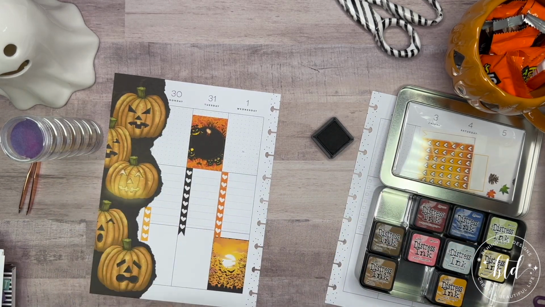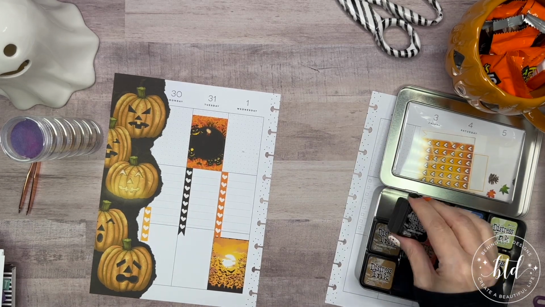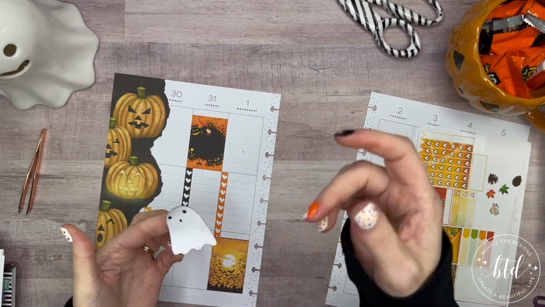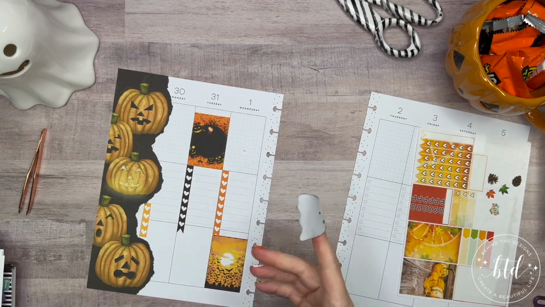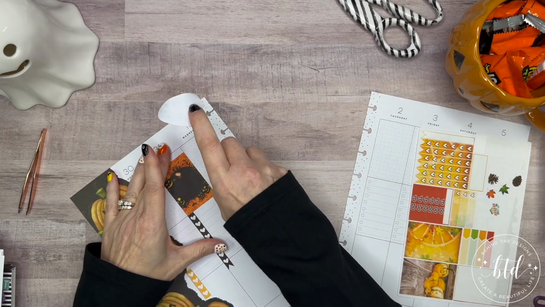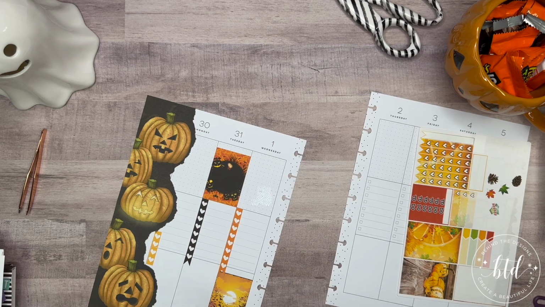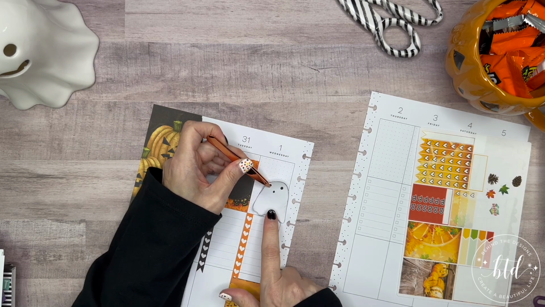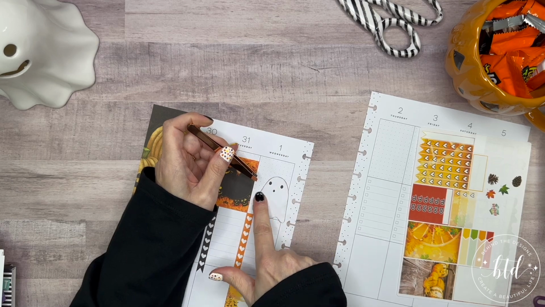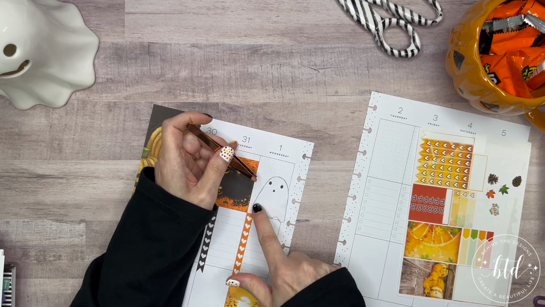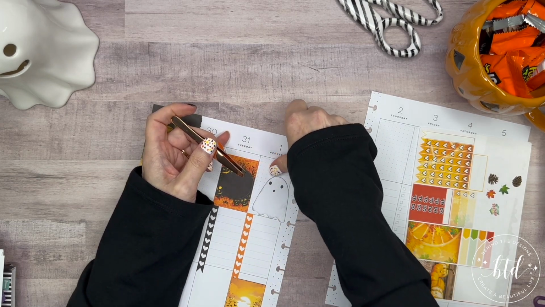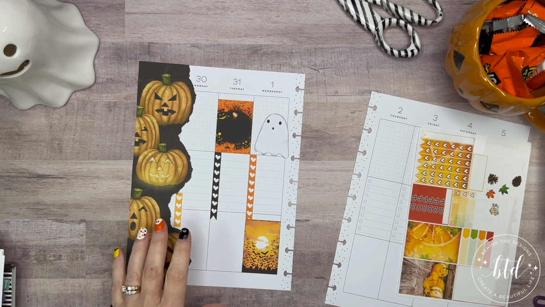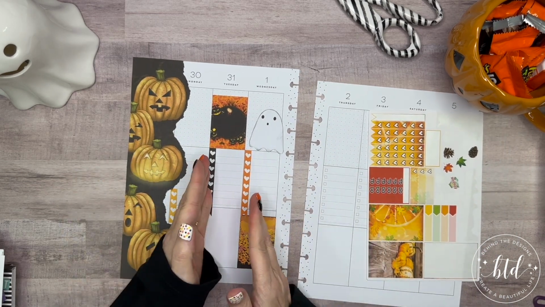Okay, let me cover this so it doesn't dry out. All right, so my ghost is a little more noticeable, but I am going to put down some more adhesive, just to make sure it sticks. And then I'm just going to put it right back where it was, give or take. Hopefully it's in about the same spot so that there is no ink or sticky coming out on the other sides. Okay, I think that's good. Okay. So I've got my ghosty, I've used the Halloween stickers.